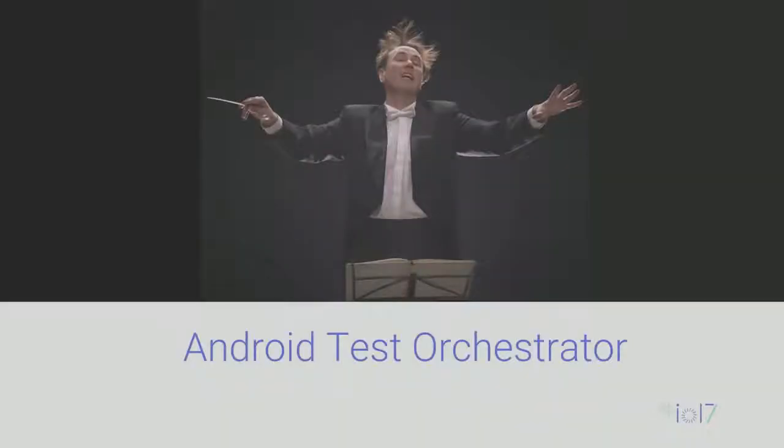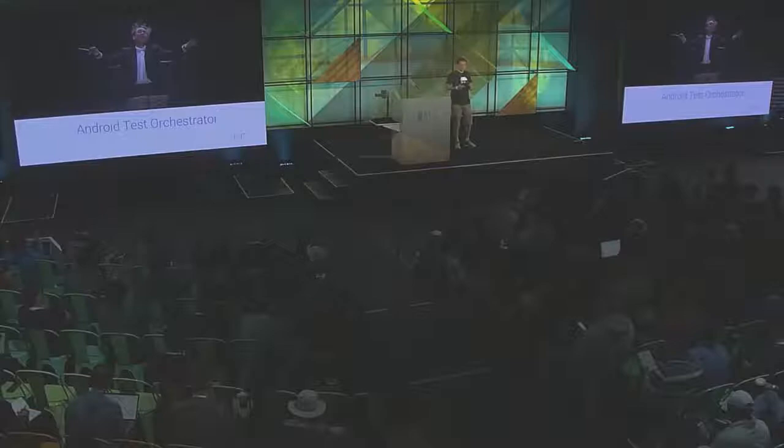So that's why today I'm happy to announce the Android Test Orchestrator. The Android Test Orchestrator is a way that allows you to run tests like we do in Google. It's a service APK that runs in the background and runs each test in a single instrumentation invocation.